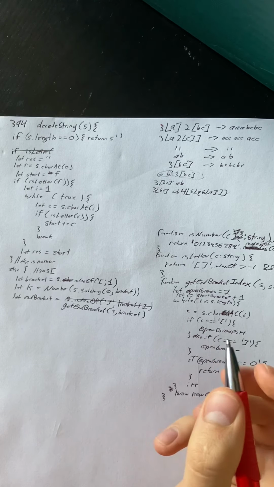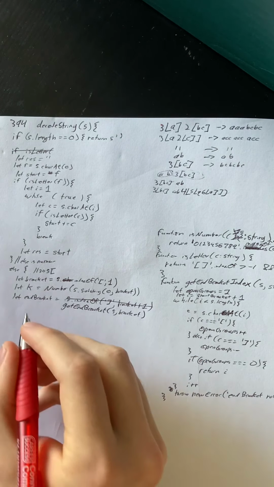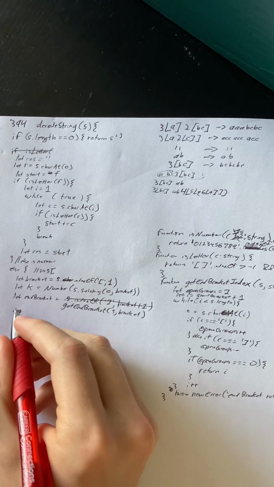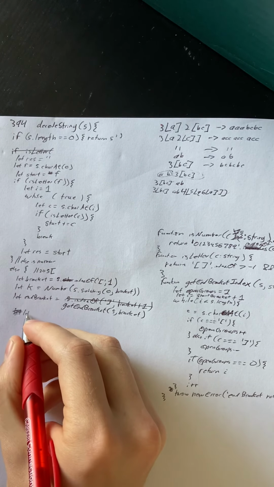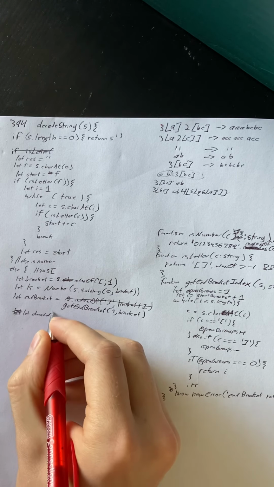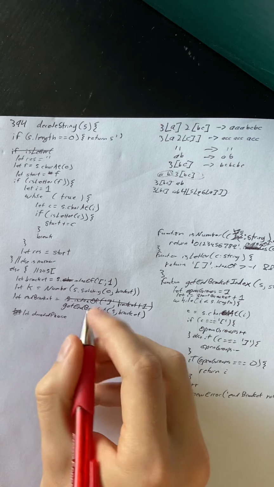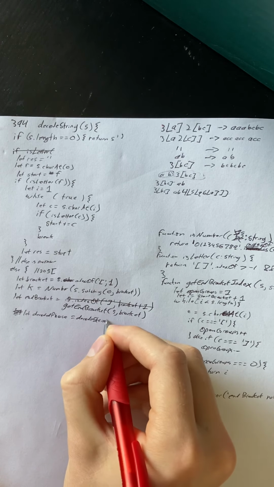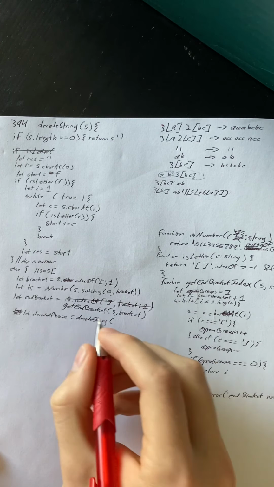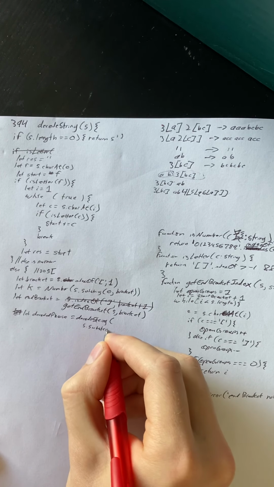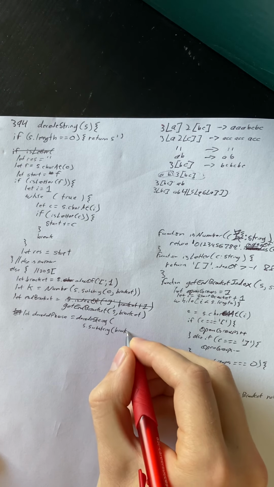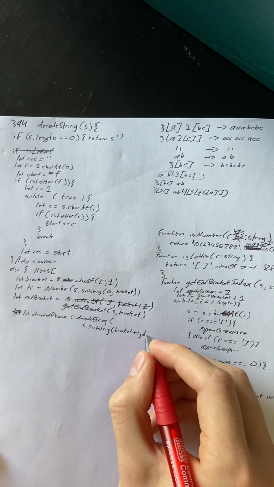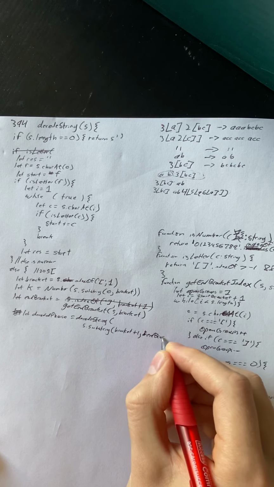Okay, so now we can call decode string on the substring between the two brackets: ds dot substring from right after the start bracket up to the end bracket. Well, really the character before the end bracket.